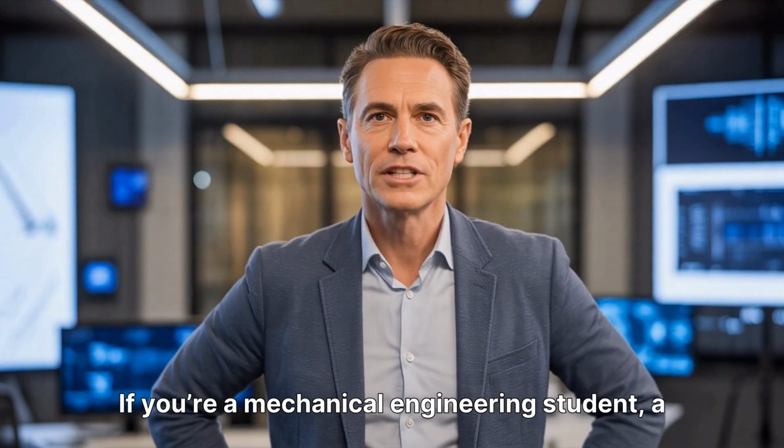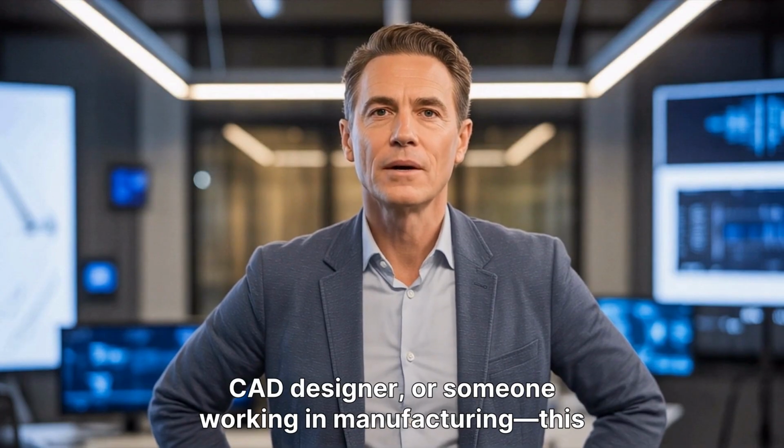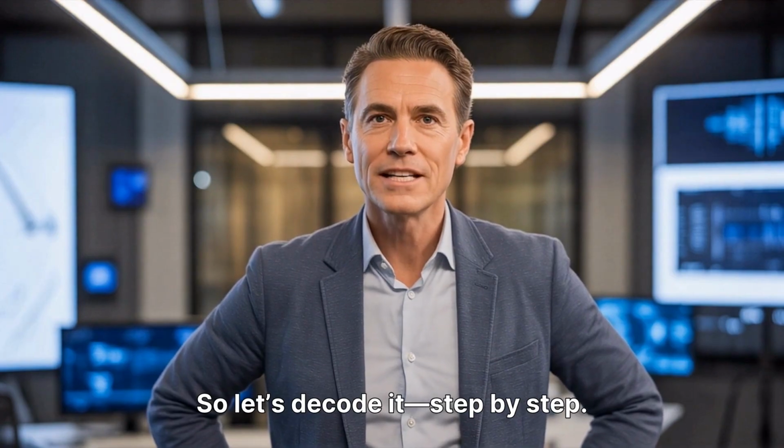If you're a mechanical engineering student, a CAD designer, or someone working in manufacturing, this standard is not optional. It's the language of precision. So let's decode it, step by step.